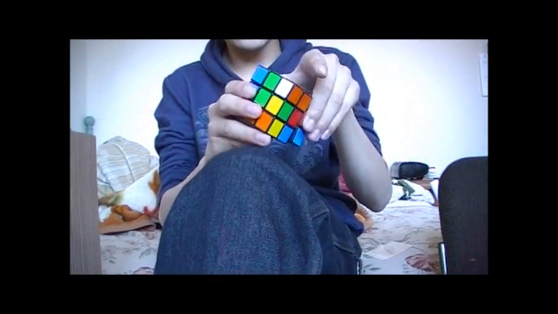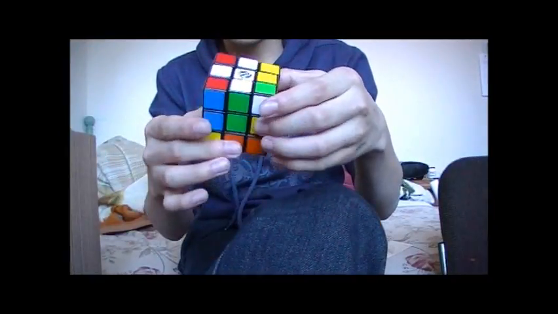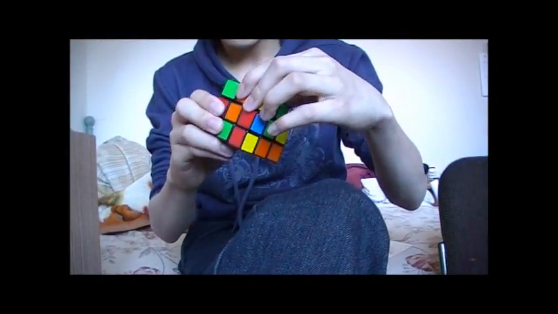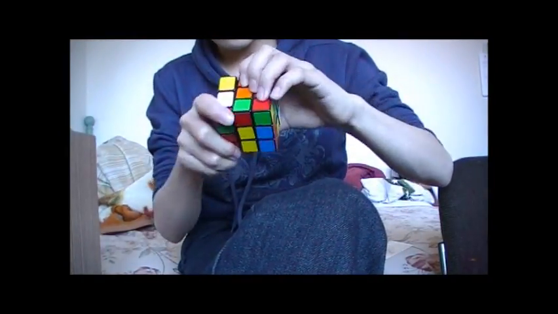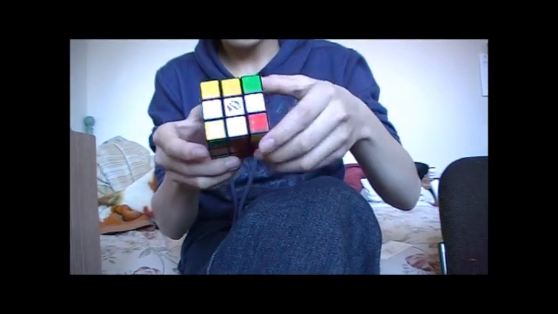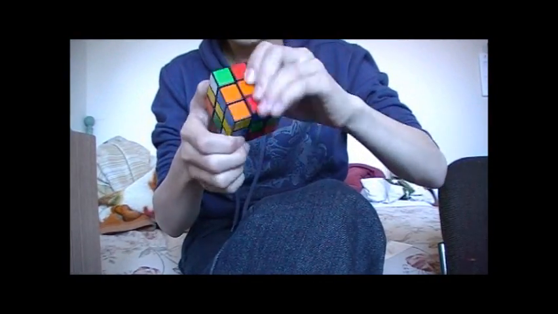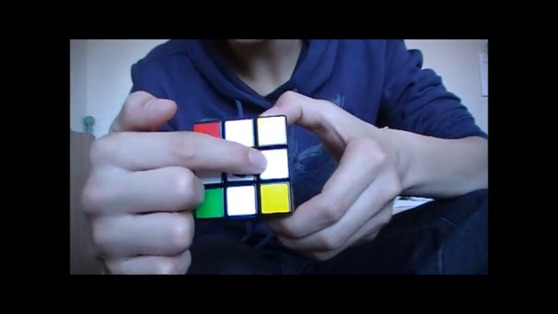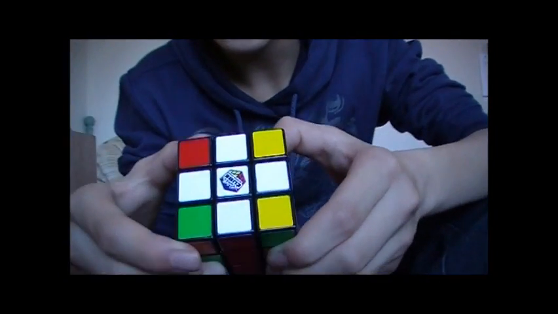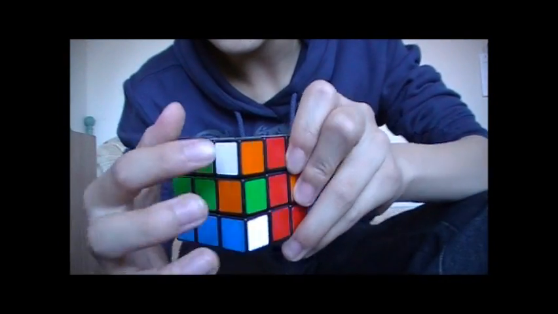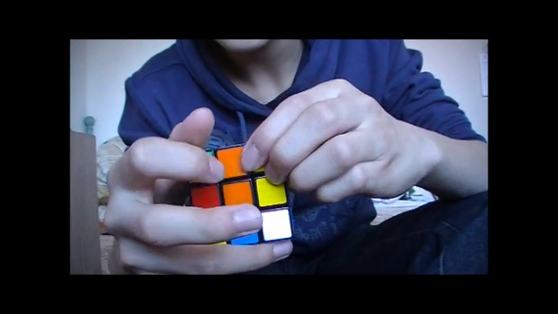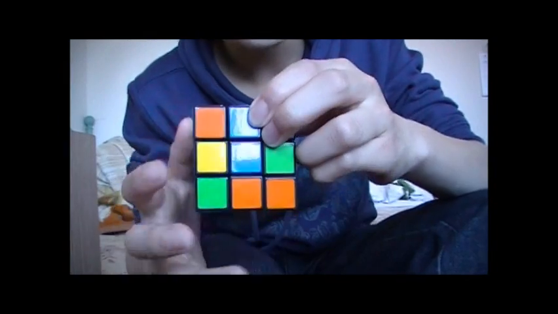And what I'm basically doing, which I don't think you can see very well, is exactly what we were doing. And I am done. So now you see on the top I have the white cross solved, and on every side I've lined it up. This is what you want.